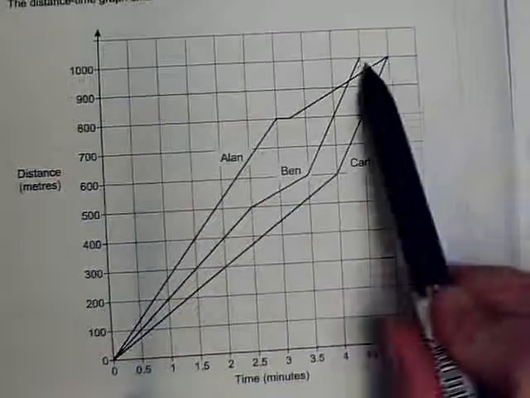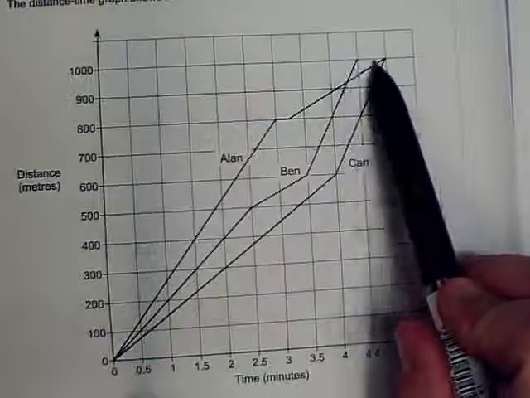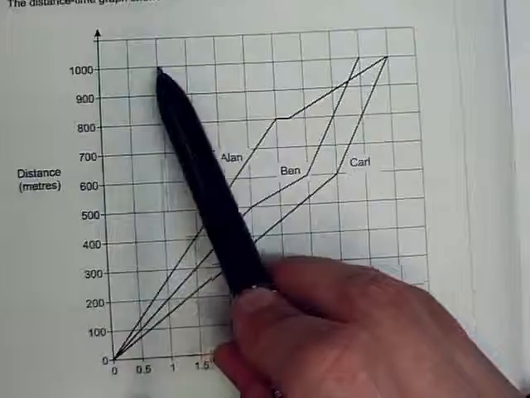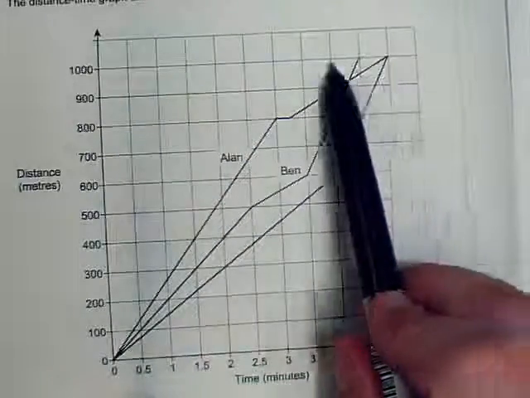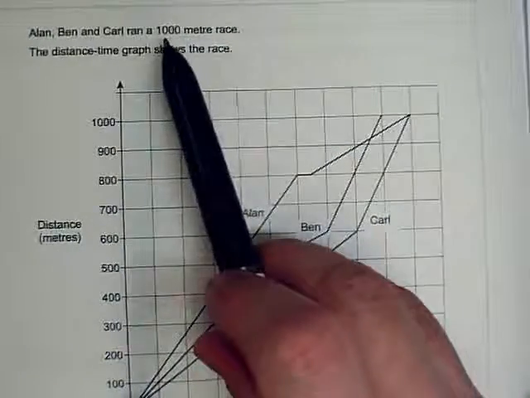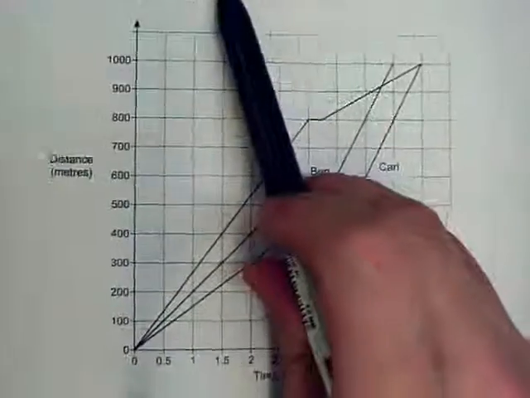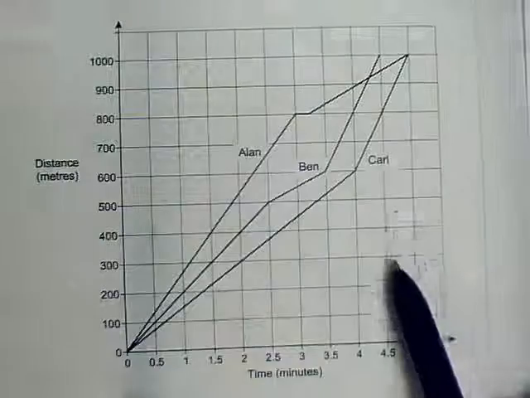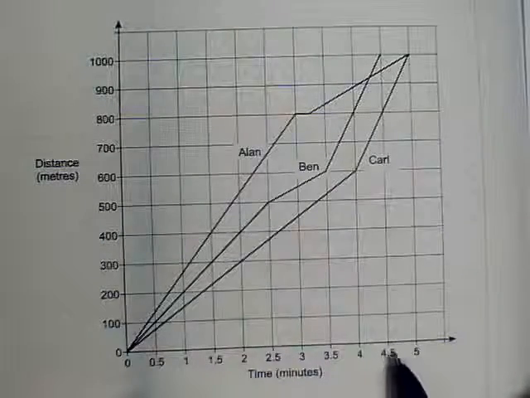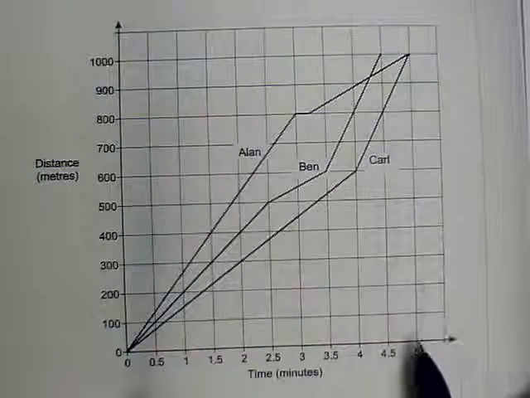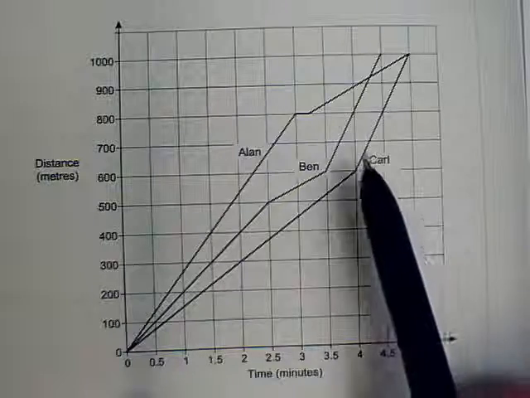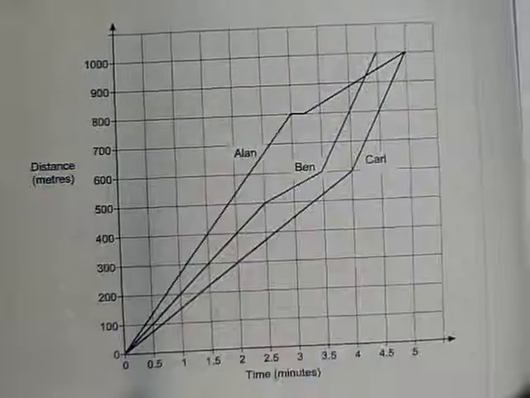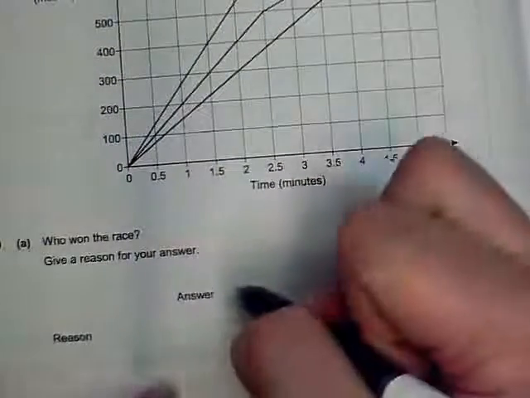So if you look, the line goes up to this level here. 1,000 meters we can assume to be the distance of the race, and it's actually confirmed in the question anyway because it's a 1,000 meter race. So we think about this logically, this person finished in 4.5 minutes, these people finished at 5 minutes. So this person here, who is Ben, he must have won the race because he finished in the shortest time.